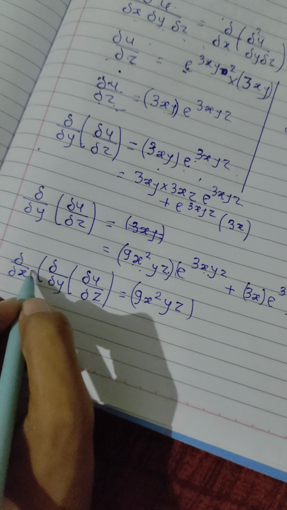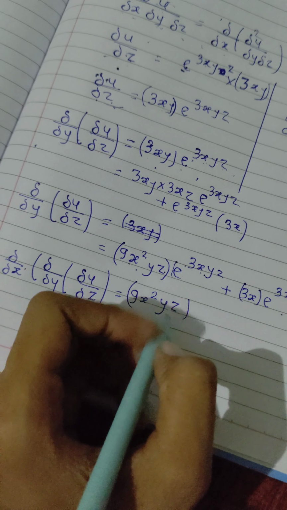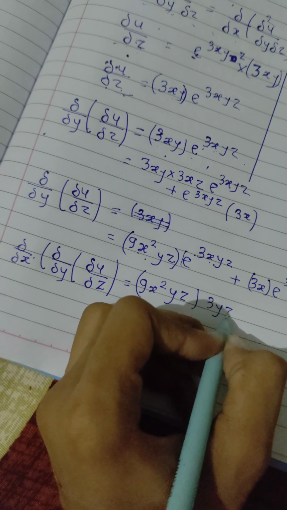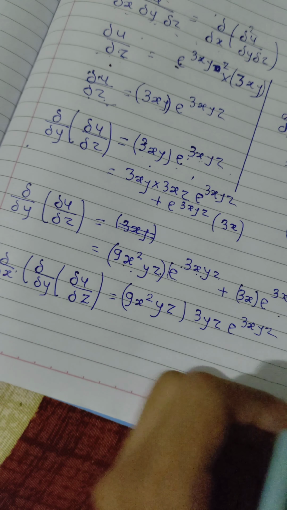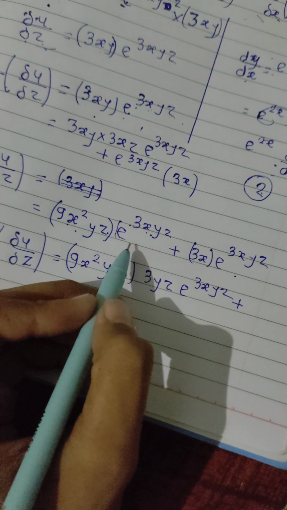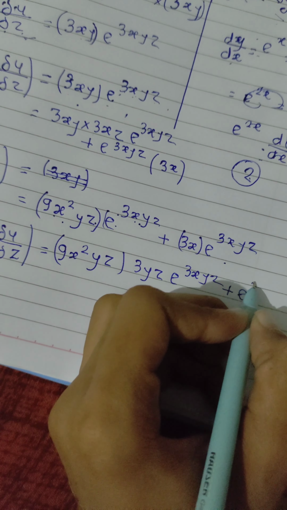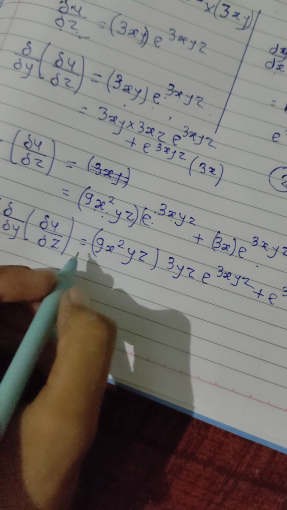With respect to x, so what will come, that x will be deleted, 3yz will remain, 3yz, and then as it is 3xyz. Okay, now plus, now keep e raised to 3xyz as it is. Now derive this.